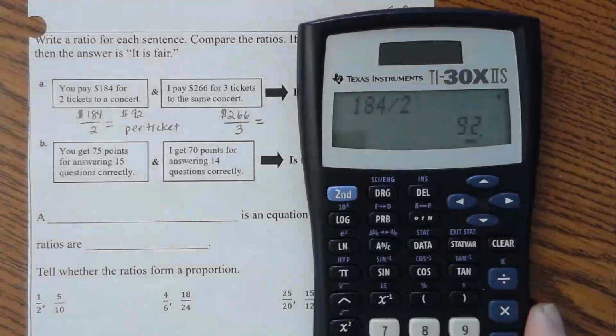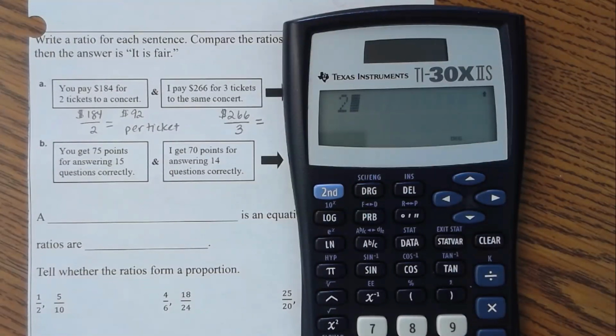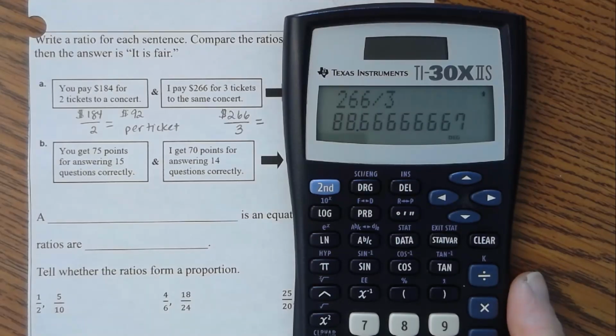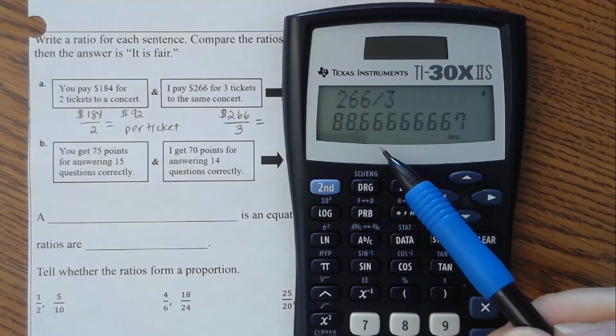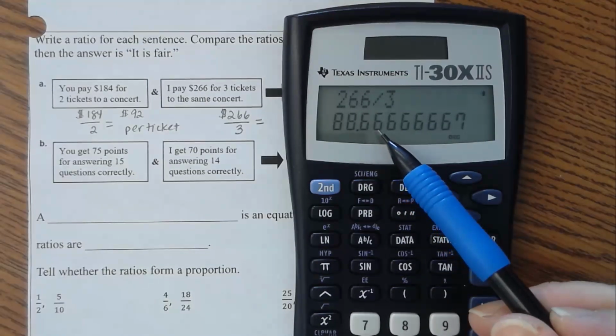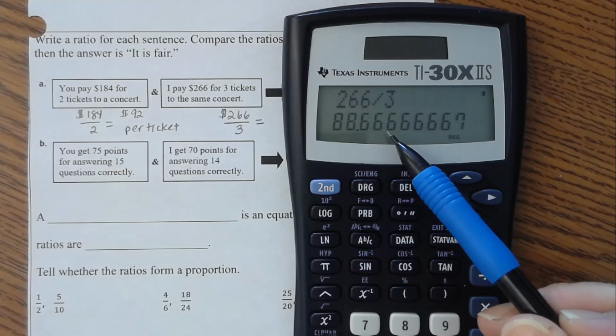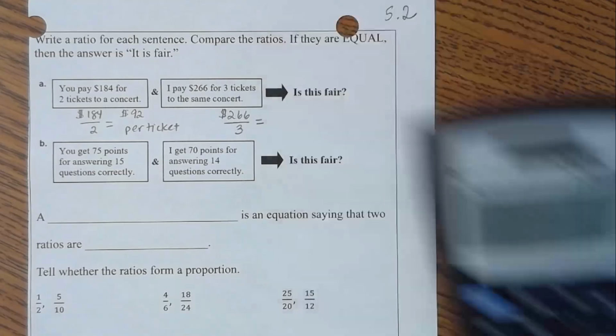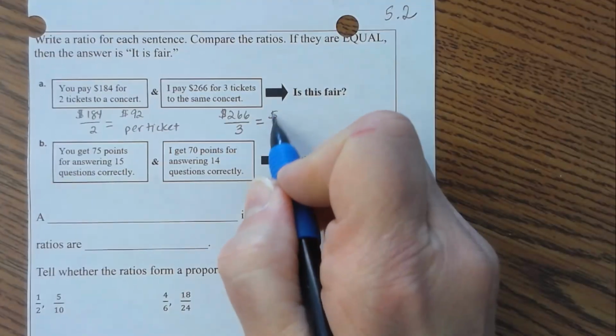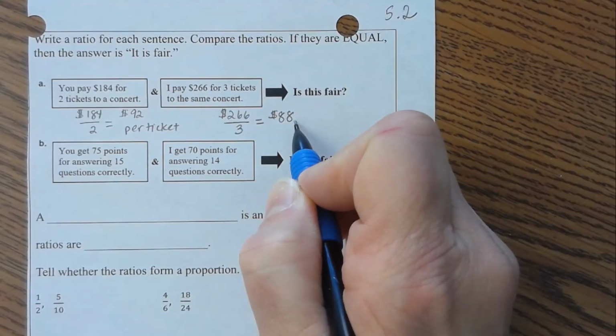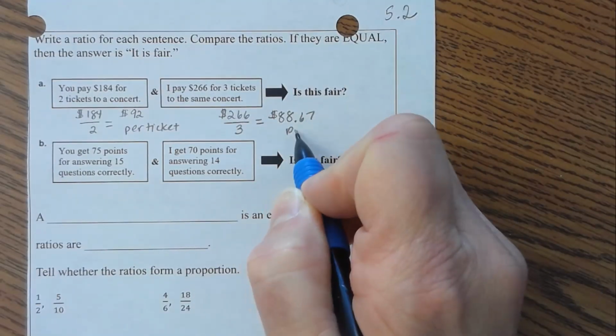Again, I'm going to divide. I'm going to round off to 0.67. If there's a 6 behind it, you can round up 1. $88.67 per ticket.